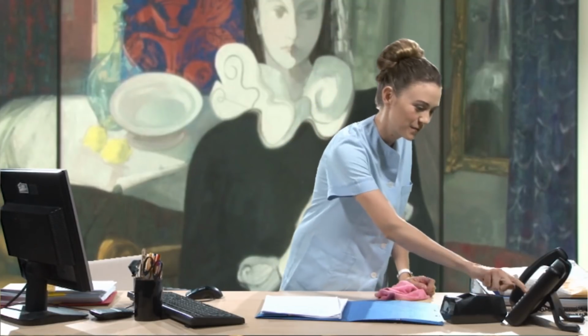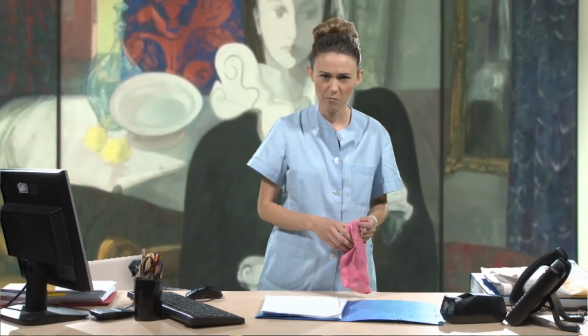A message, un mensaje. Vamos a cotillar. Michelle, a quick question. Which envelope is on the carpet?